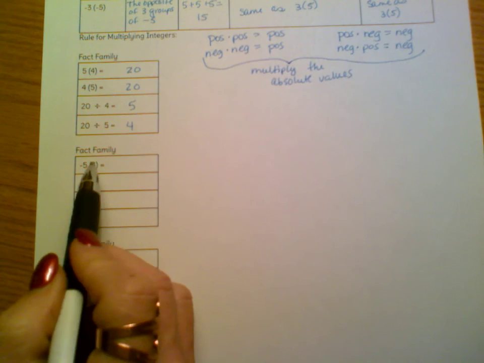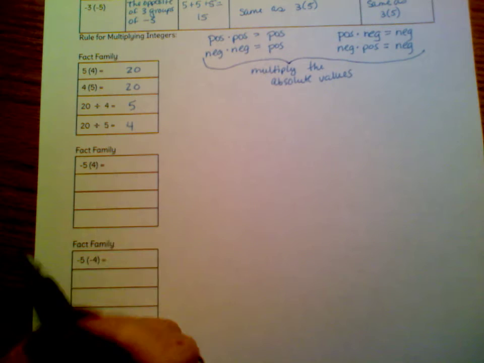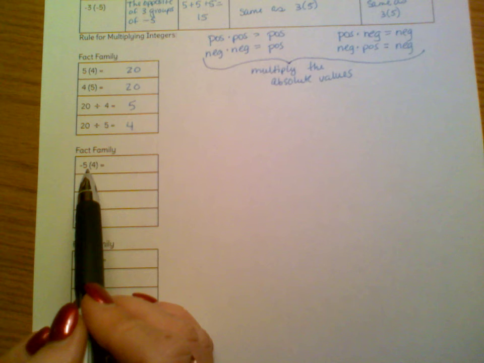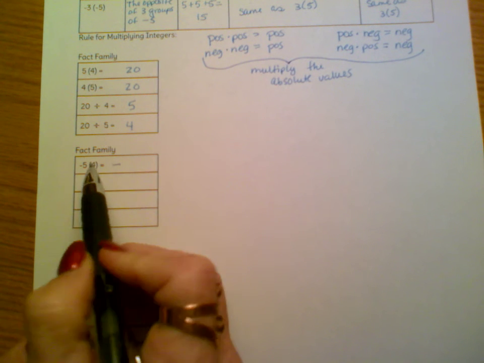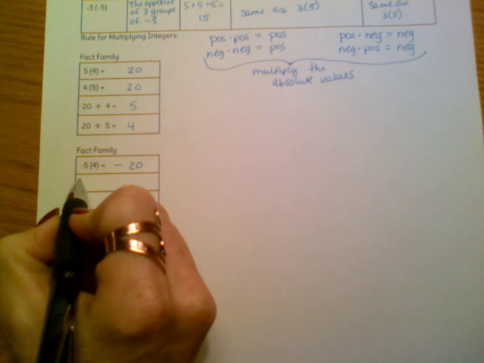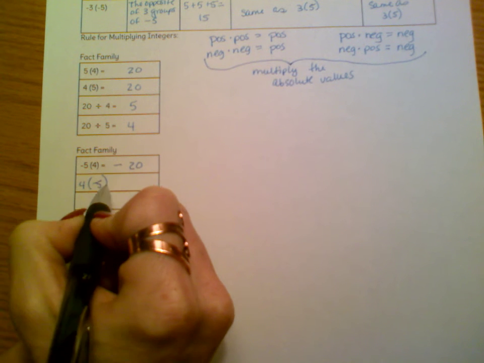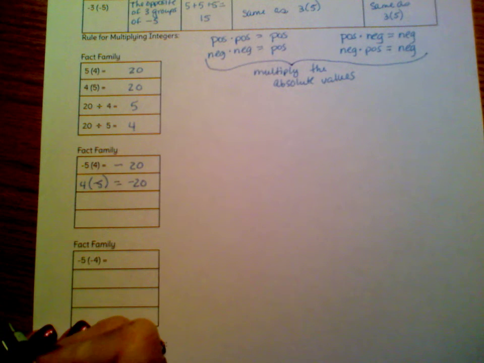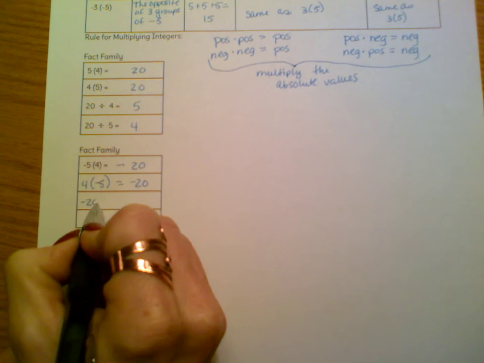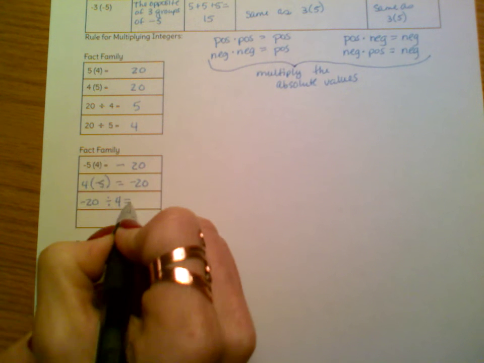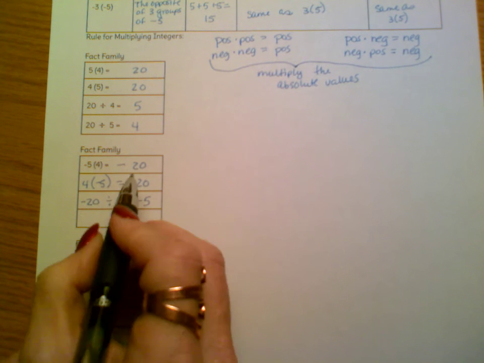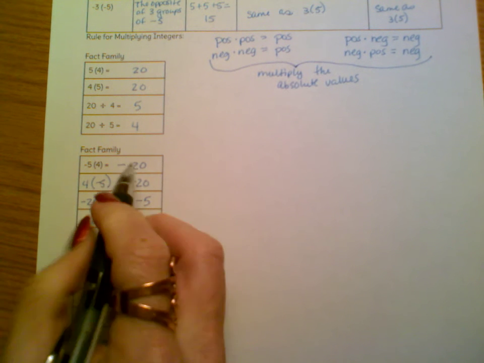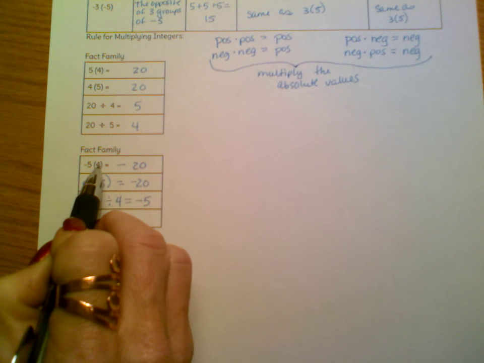I'm going to use the same concept to create a fact family for negative 5 times 4. So up above, we already said a negative times a positive is a negative, and I multiply the absolute values. 5 times 4, 20. So I can use the commutative property and do 4 times negative 5. That's going to also be negative 20. I could start with negative 20, and I can divide it by 4. And I know that I will need to get negative 5 for an answer if this is a fact family. And I could start with that negative 20, and I can divide it by the negative 5, and I should get 4.